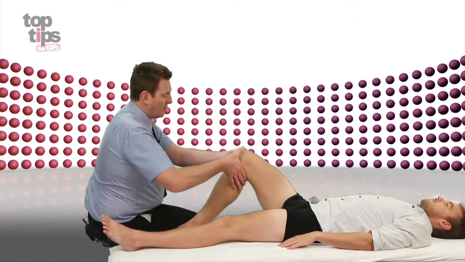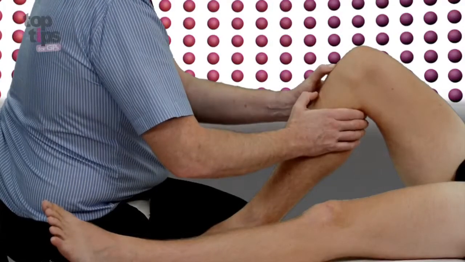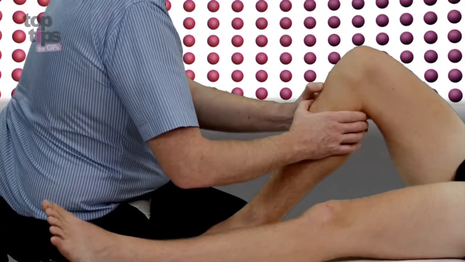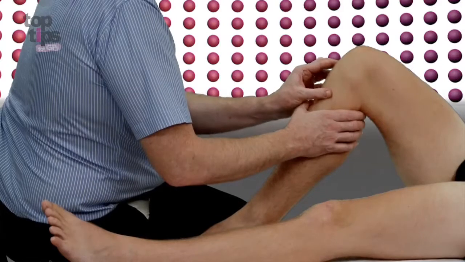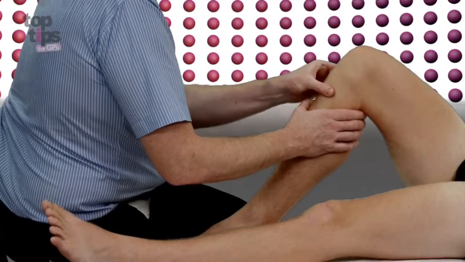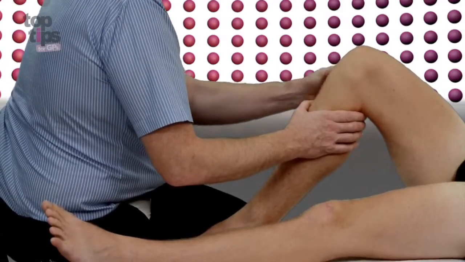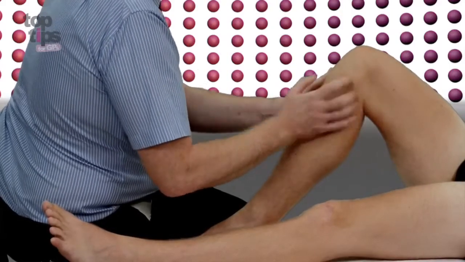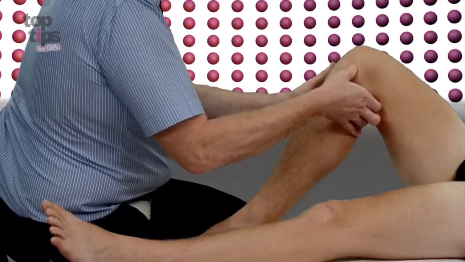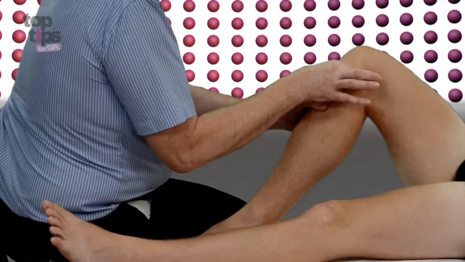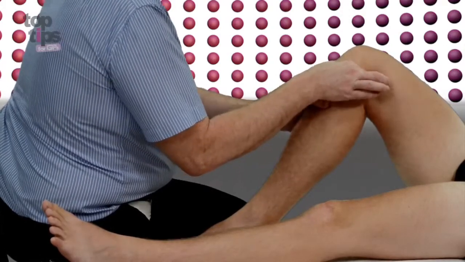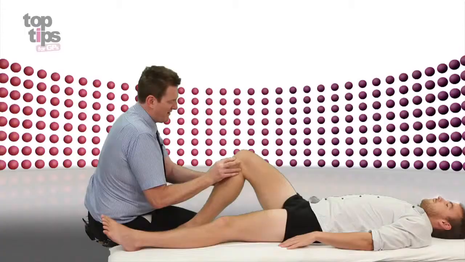Feeling around the patella on both sides and then down the patella tendon onto the tibial tubercle and then onto the joint lines both sides, both the lateral joint line first, feeling all the way around the back of the joint, up onto the lateral femoral condyle and then onto the medial femoral condyle and around the medial joint line, going right the way back into the posterior aspect as far as possible and then back round and down onto the tibia.